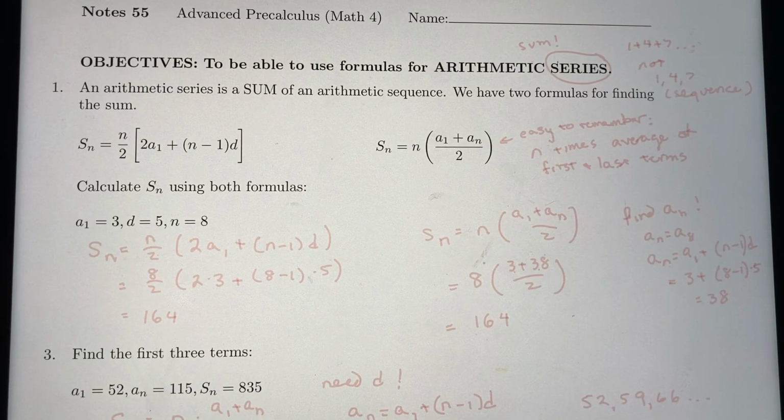First note on this puppy, series is sum, like 1 plus 4 plus 7. Commas is sequences, plus signs is series. So we've got a more complicated formula for adding the terms.